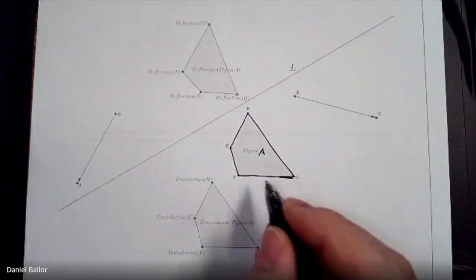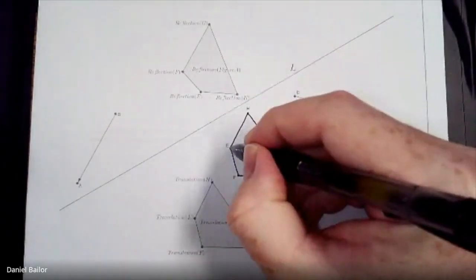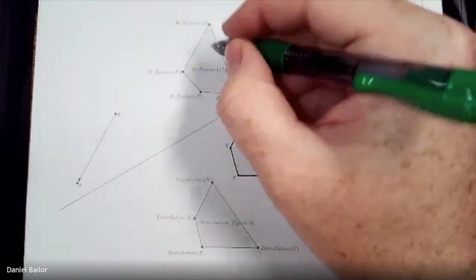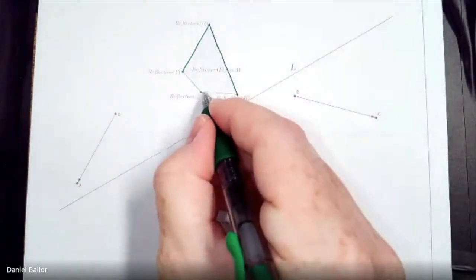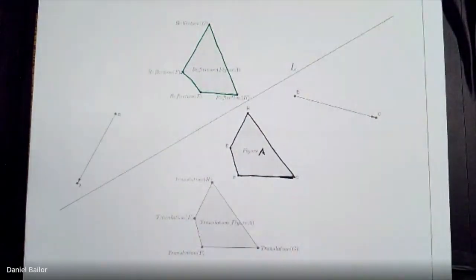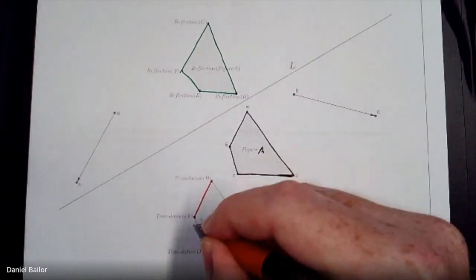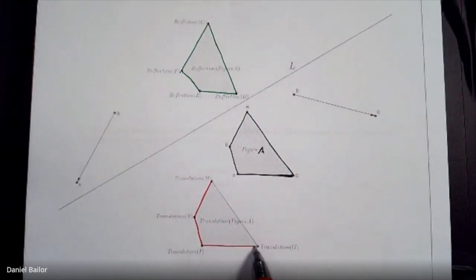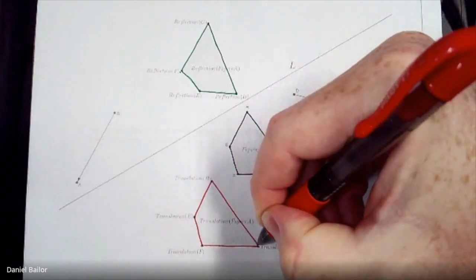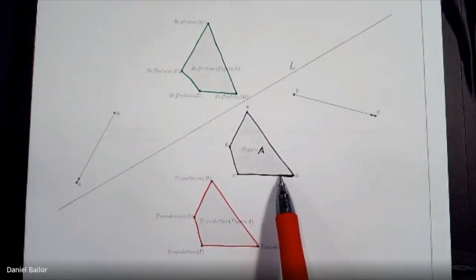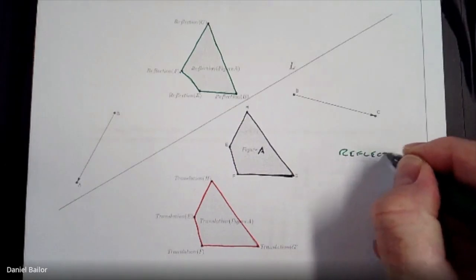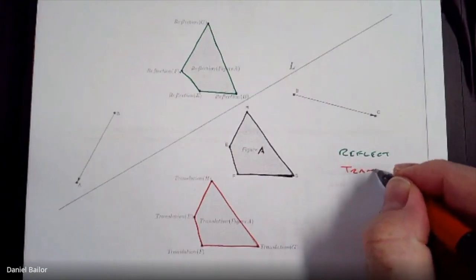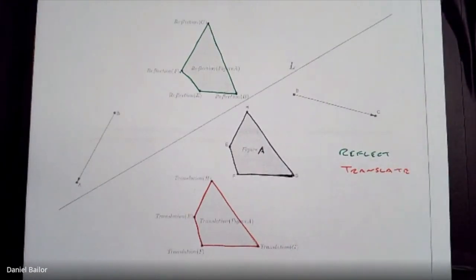Now you can see a couple things happened to figure A. You can see that it was reflected to make this figure on the other side of the line. It was reflected over the line. So it flipped over the line. And then somebody also translated it down. So the original is in black. The reflection of the original is in green. The translation is in red. So there was a reflection, and there was a translation. Reflection is in green, translation is in red.